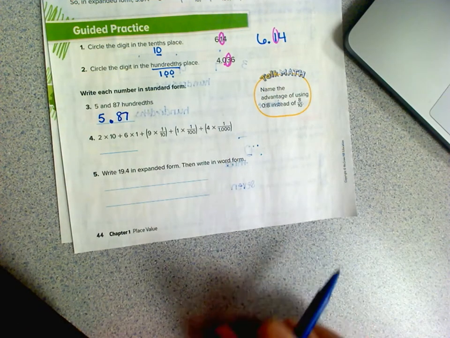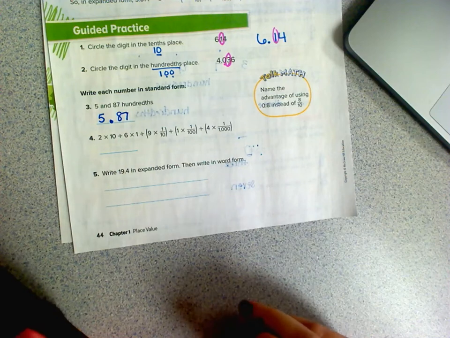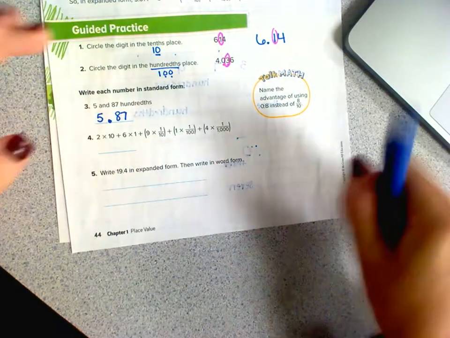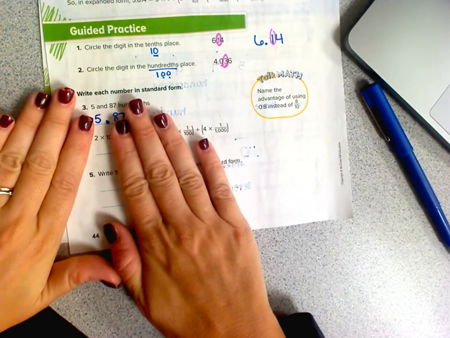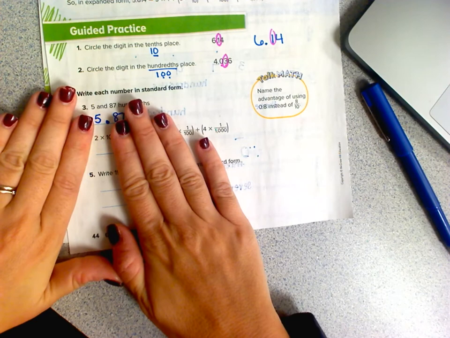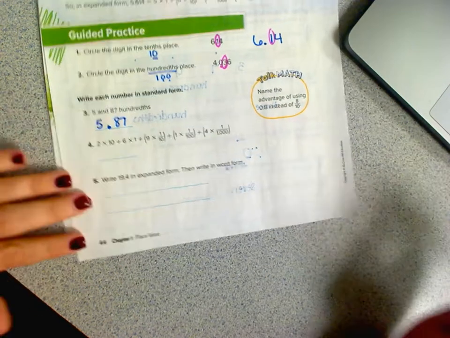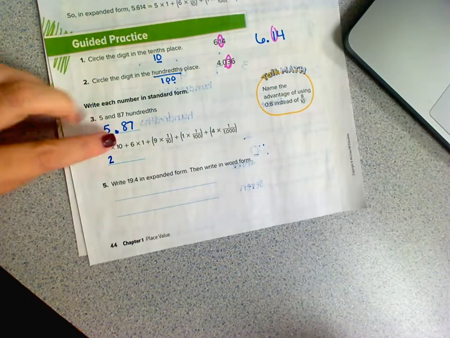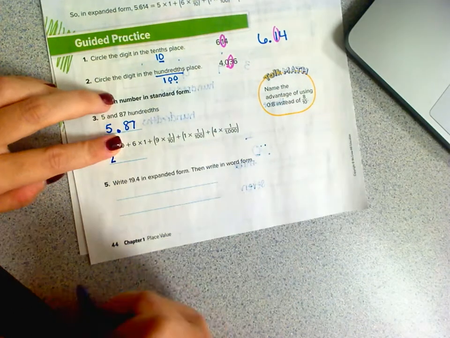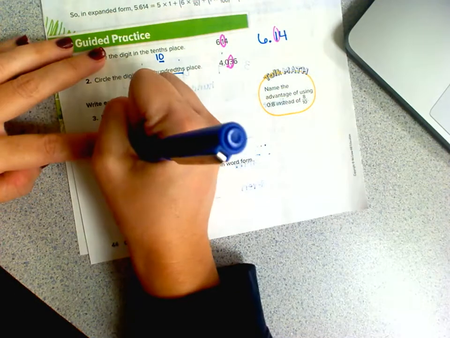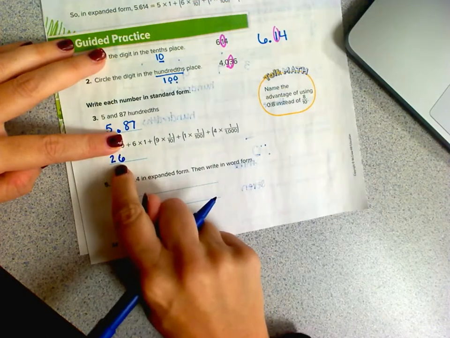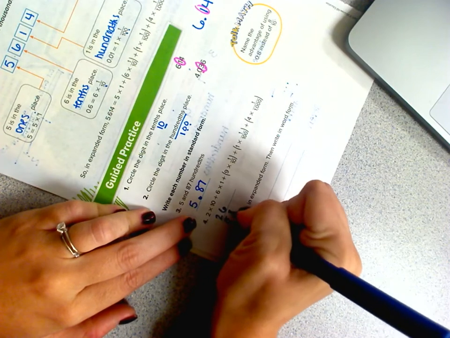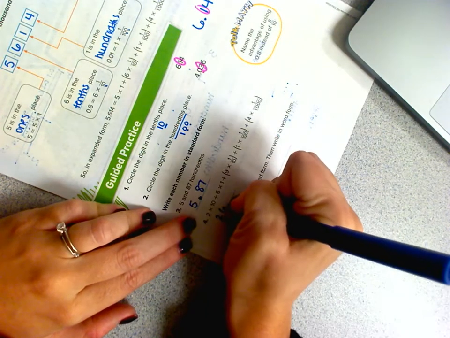Okay, next. Expanded form takes a little bit longer to figure out, but it's easy if you just break it apart. You look at it one at a time. You all know 2 times 10 is what? 20. So I'm going to put a 2 in the tens place. 6 times 1 is 6. So I'm going to put a 6 in the ones place. So here's tens. Here's ones. What comes after ones? We know now, a decimal point.